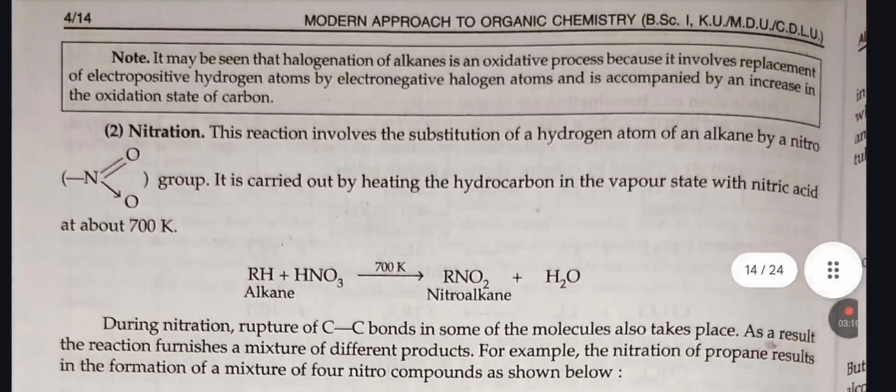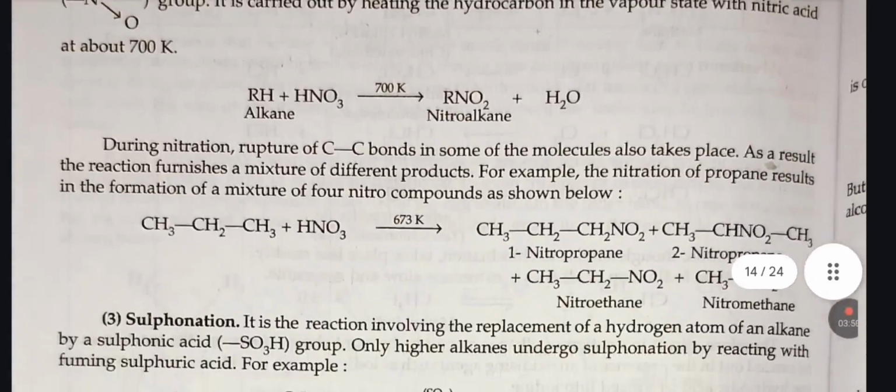Note, it may be seen that halogenation of alkanes is an oxidative process because it involves replacement of an electropositive hydrogen atom by an electronegative halogen atom and is accompanied by an increase in the oxidation state of carbon. Second, nitration. The process involves the substitution of a hydrogen atom of an alkane by a nitro group. It is carried out by heating the hydrocarbon in vapor state with nitric acid at about 700 Kelvin. Alkane plus HNO3 at 700 Kelvin will give nitroalkane plus H2O.